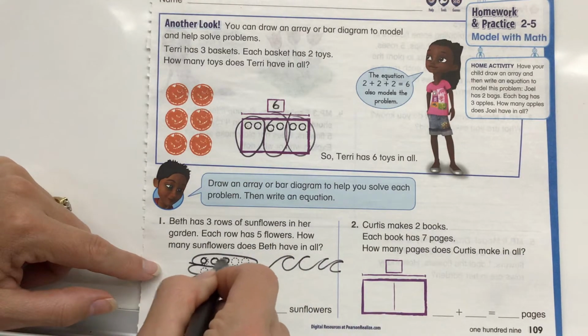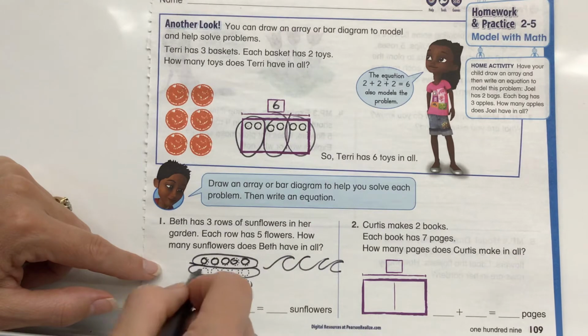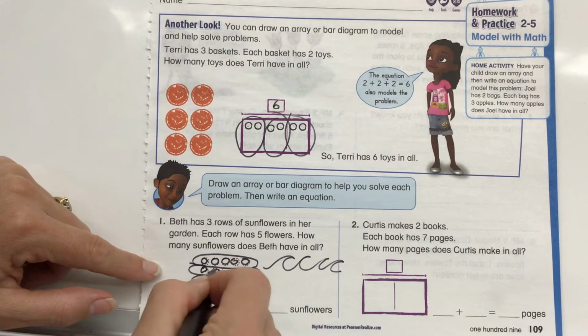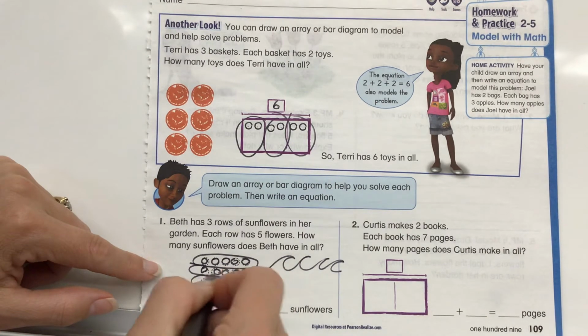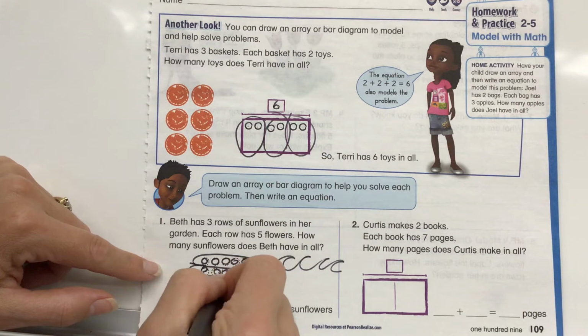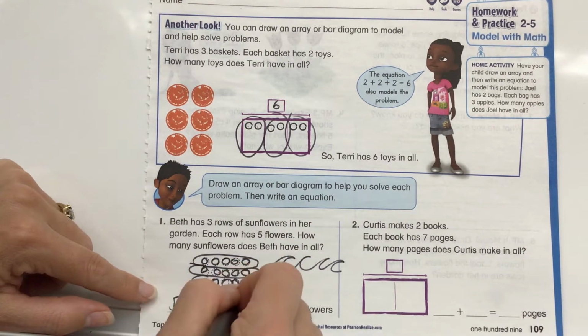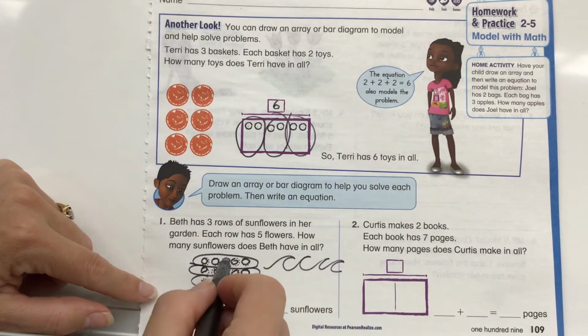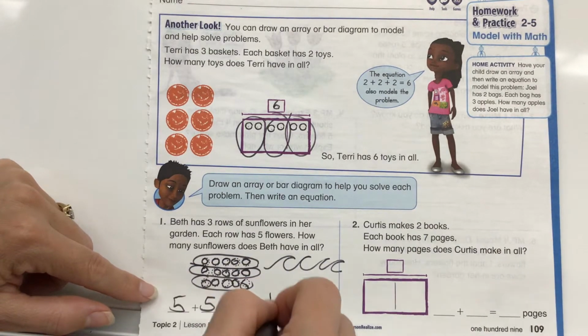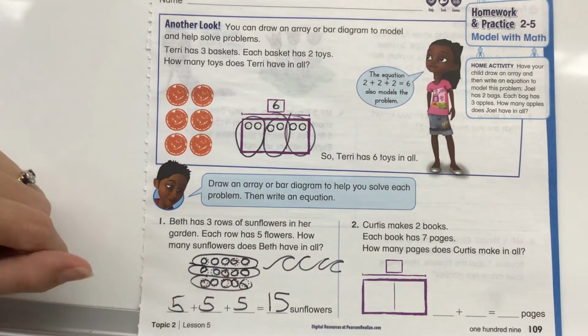1, 2, 3, 4, 5. So we're doing 5 plus 5 plus 5 equals 5 plus 5 is 10 plus 5 more is 15, gives us a total of 15.